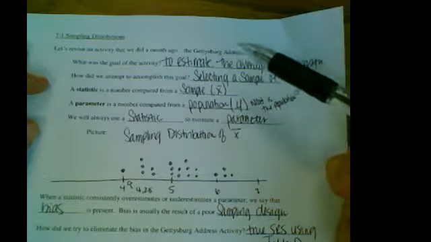7.1 sampling distributions, the notes. I know that this is going to kind of suck, but because we already went over the German tank, this really shouldn't be that bad. So let's go ahead and think back to the Gettysburg Address activity that we did. It was probably at the beginning of chapter 6. That was the activity where I gave you guys the Gettysburg Address and I said, hey, randomly select some words.